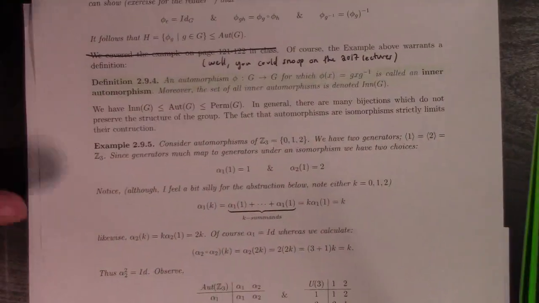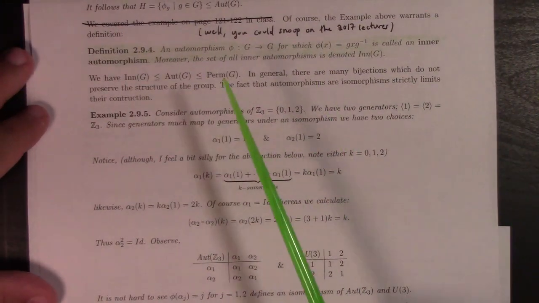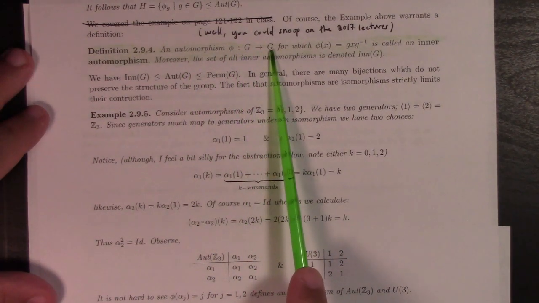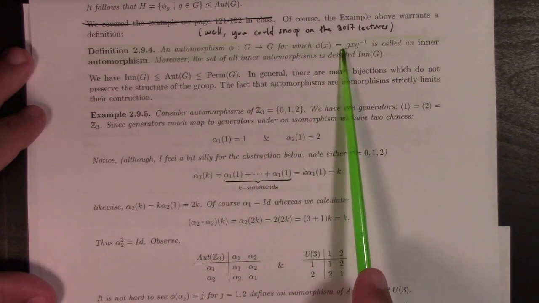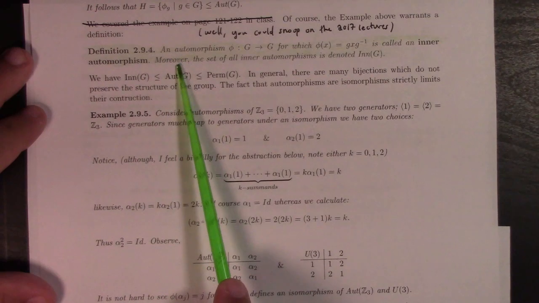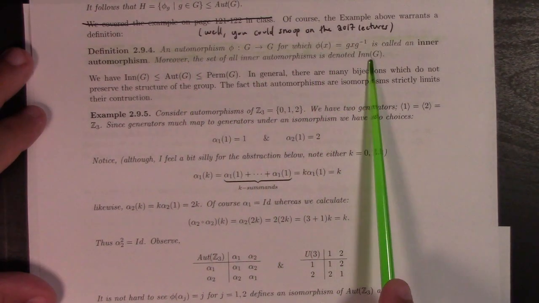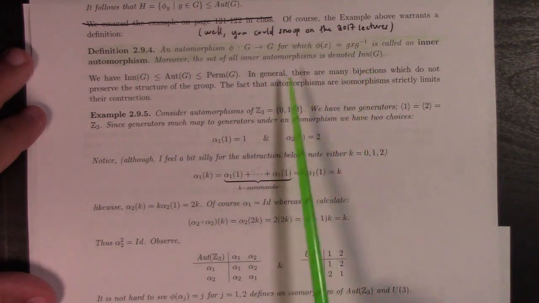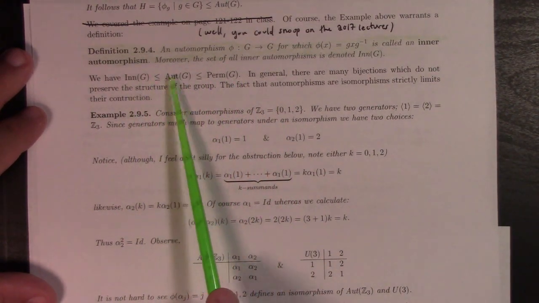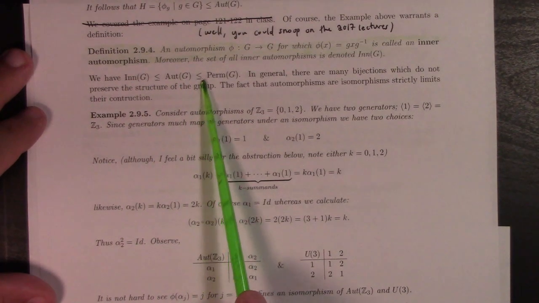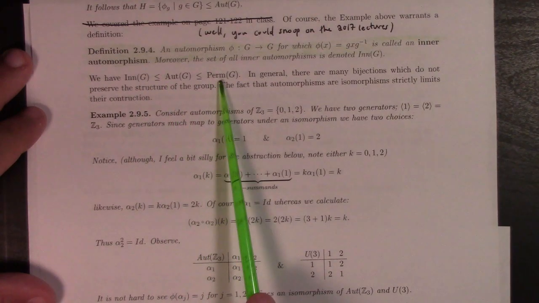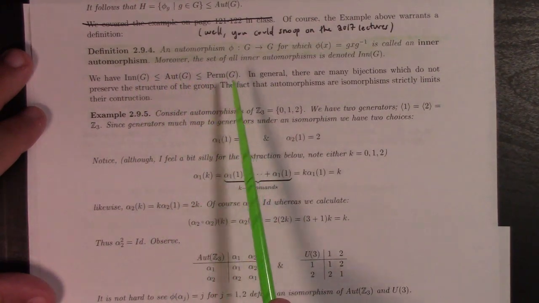But we have a definition that I should share with you, which is that if we have an automorphism, in other words, an isomorphism from G to itself, and that automorphism can be written as conjugation, then it's called an inner automorphism. In fact, the set of all inner automorphisms is denoted Inn(G). And so we have this nesting of subgroups: the inner automorphisms are a subgroup of the automorphisms, which are a subgroup of the permutations. Generally these are not equalities, but it could be sometimes.